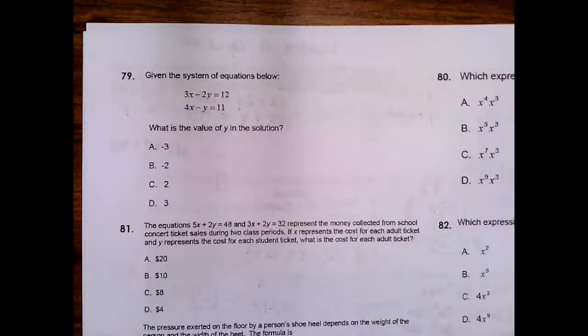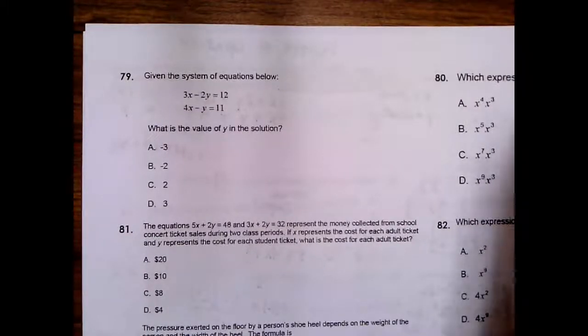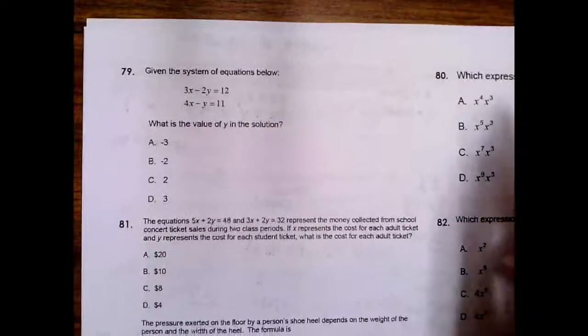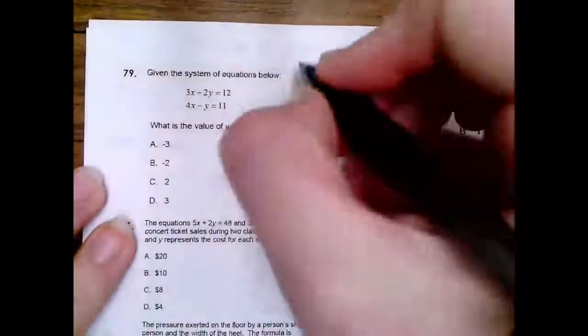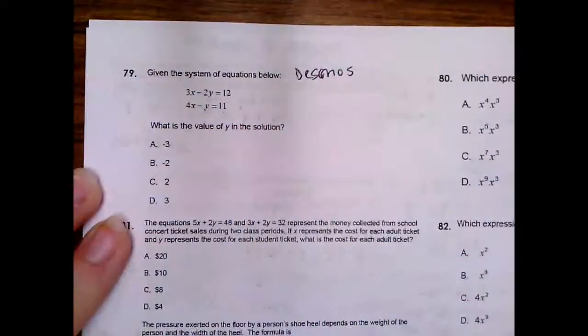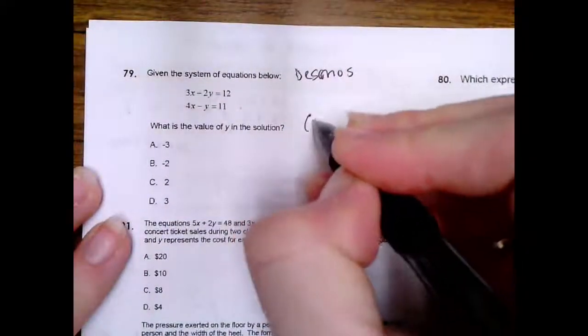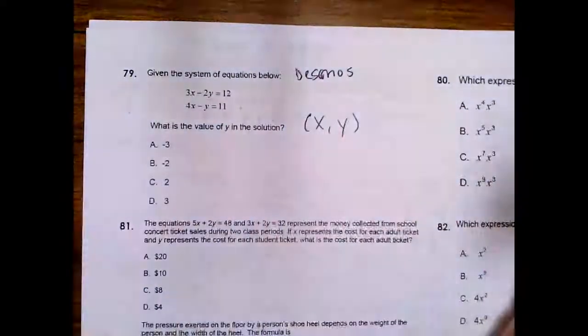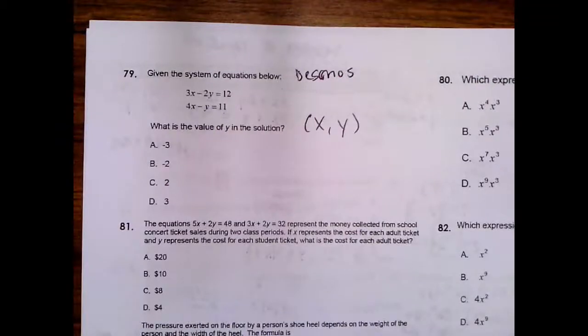Alright guys, video number 8, 2 more. Given the system of equations below, what is the value of y in the solution? So again, if you have Desmos available to you, I would graph this into Desmos, and then you can just see the y solution. Remember, it's a coordinate.